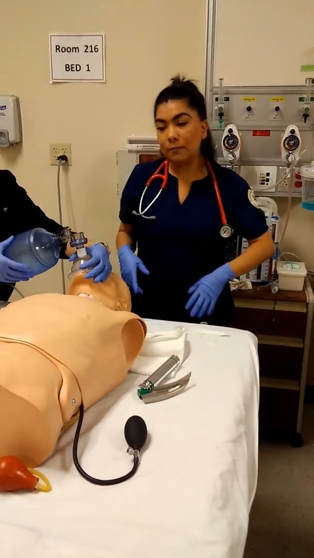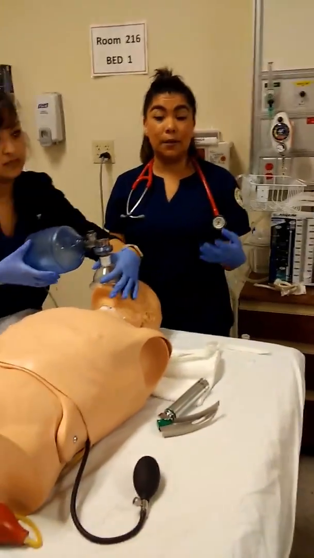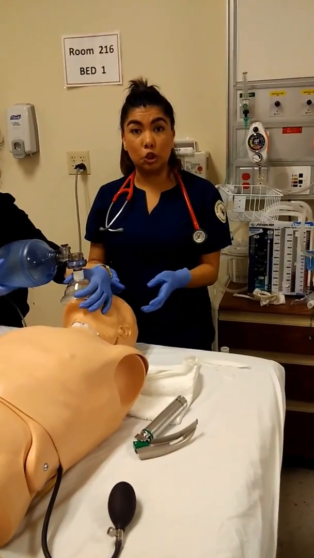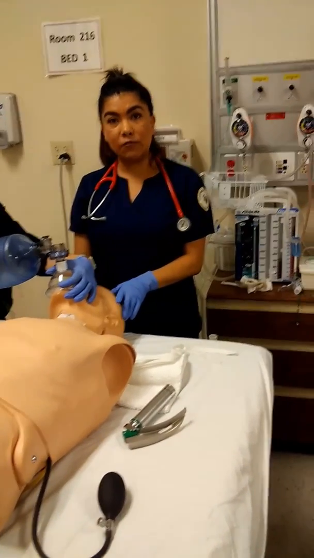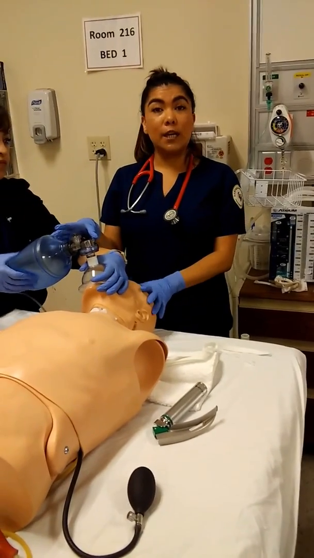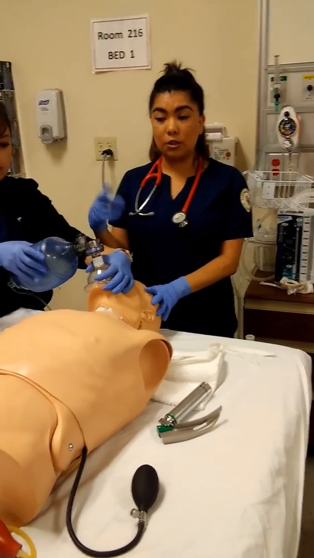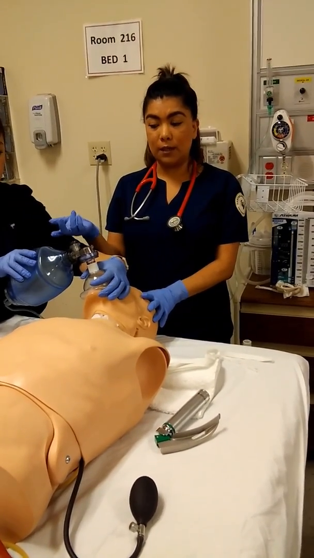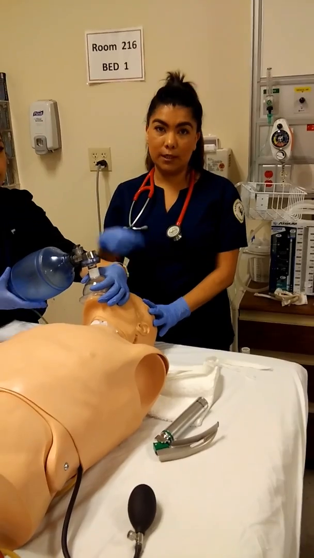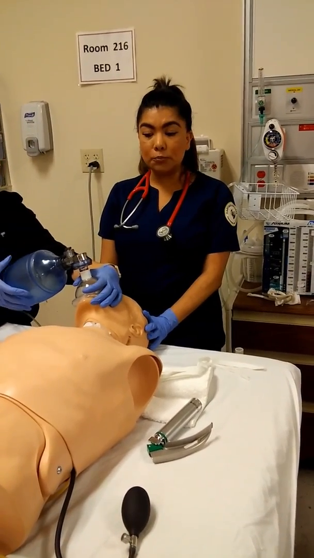And when intubating, you only have a maximum of 30 seconds to attempt to insert the tube. If you are unsuccessful, then you stop, you remove the tube, you oxygenate the patient again and provide them with 100% oxygen until they maintain 100%. Okay, and then you attempt again. You only have 30 seconds to do this procedure.